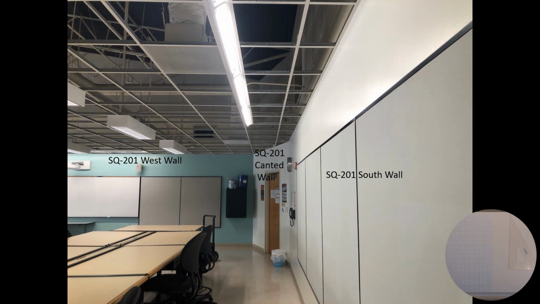This image again is looking to the west. We see the sea green painted west wall. We are standing right up against the south wall, and we are looking so that we can actually see and understand the orientation of the canted wall where the entrance door is located.